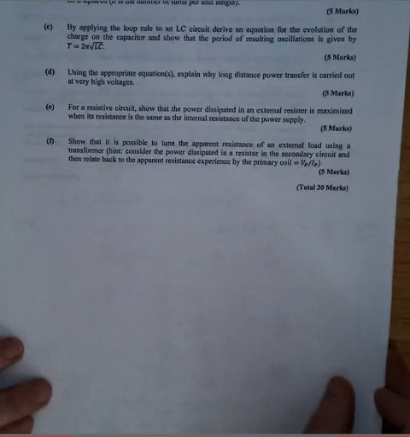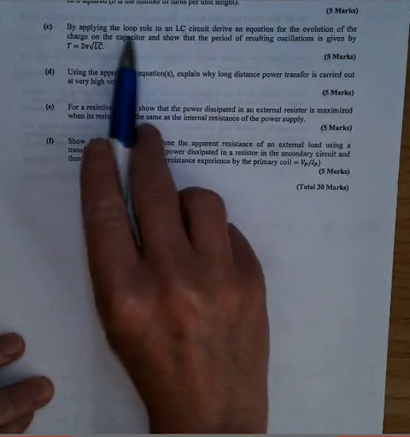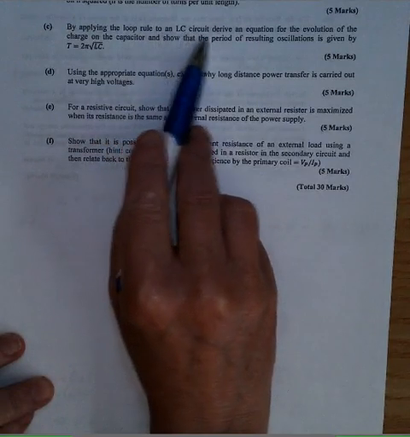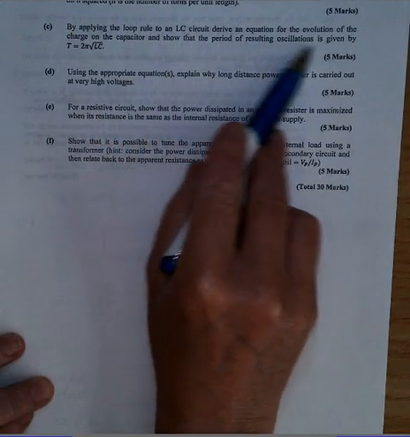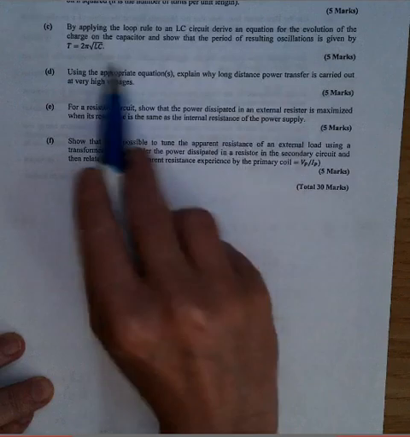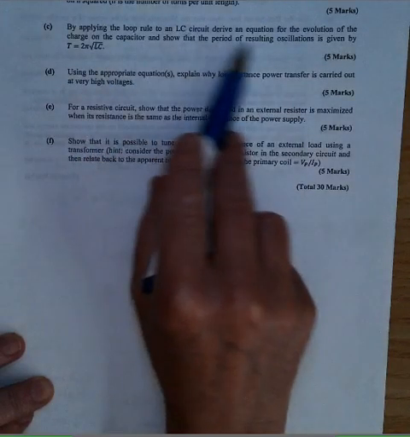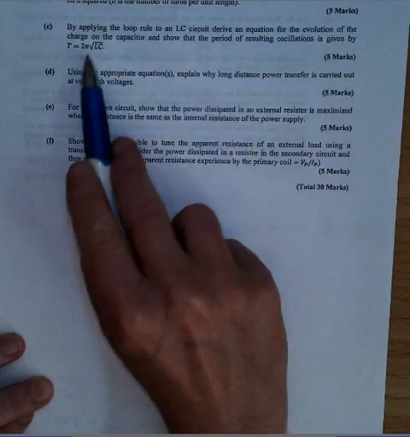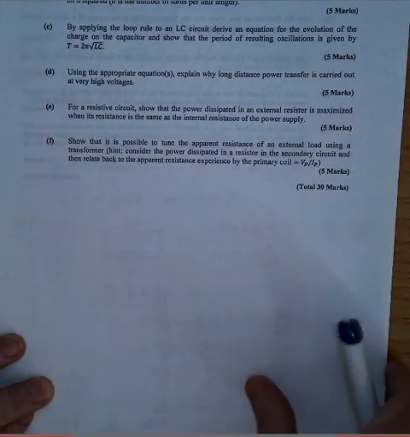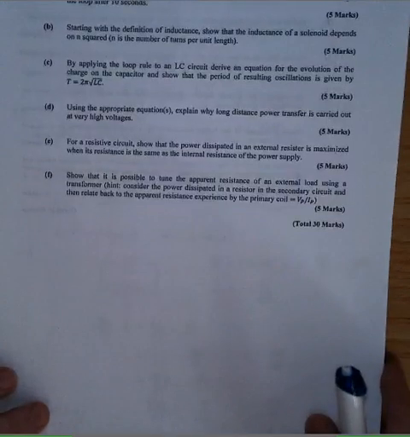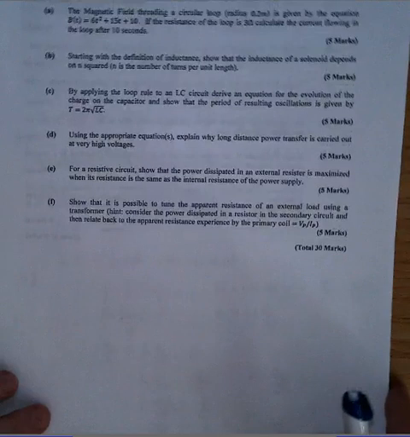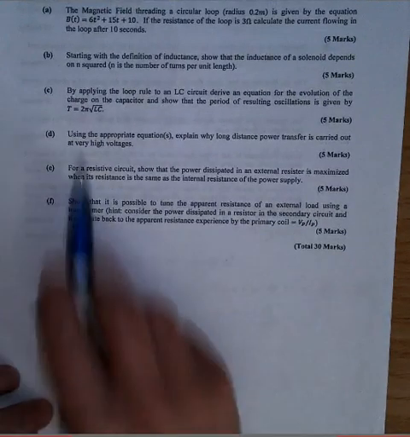I don't think I showed you the question before we did that part, so I'll put the question in front of you again. By applying the loop rule to an LC circuit, derive an equation for the evolution of the charge on the capacitor and show that the period of resulting oscillations is given by T equals 2 pi square root of LC. So we've done that particular aspect of the calculation.